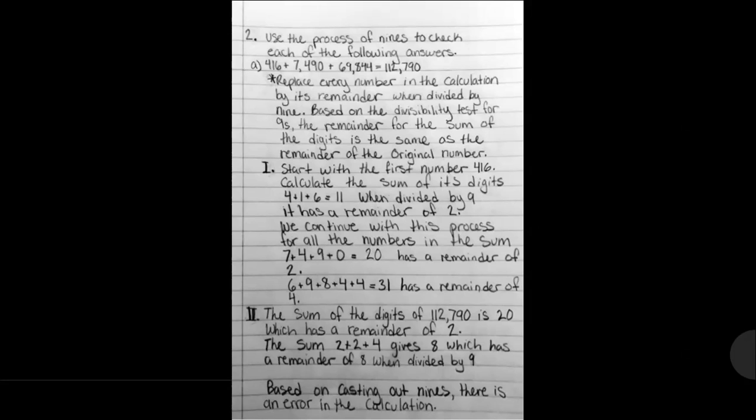As you can see here, we replace every number in the calculation by its remainder when divided by 9. Based on the divisibility test for 9, the remainder for the sum of the digits is the same as the remainder of the original number. First, we start with the first number, which is 416. Calculate the sum of its digits. So we add 4 plus 1 plus 6, which is 11.